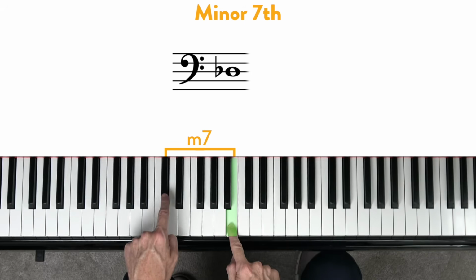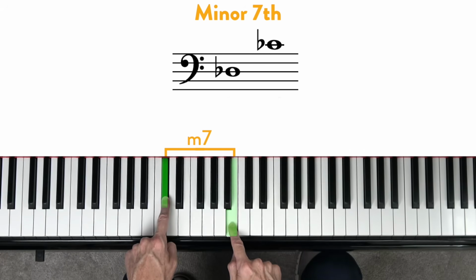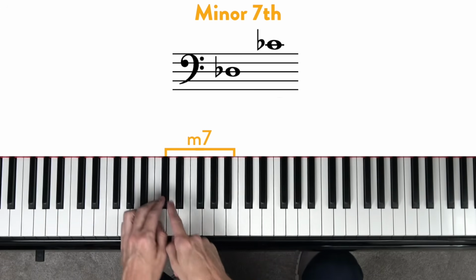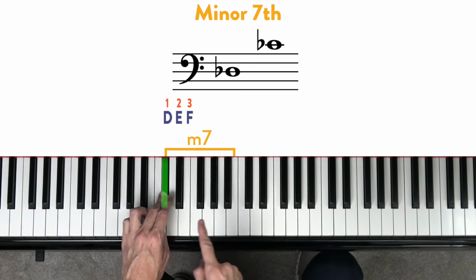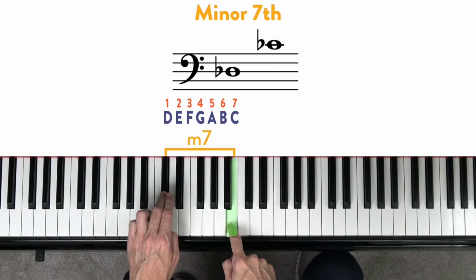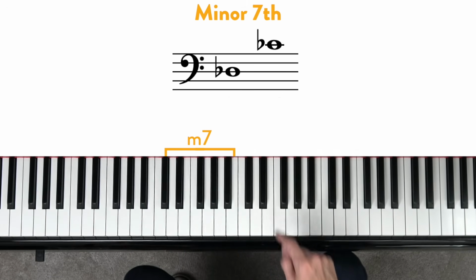If we called this a D flat, then even though this looks like a B, we're going to call it a C flat, because to be a seventh, we need to go the distance of 7 letters. D, E, F, G, A, B, C. We need to go all the way to C, and we're going to flat that C to make it a minor seventh. We can use this same trick for going down.